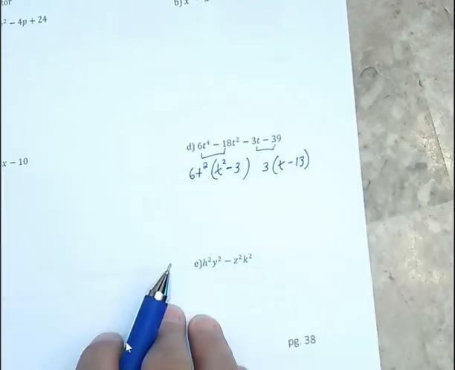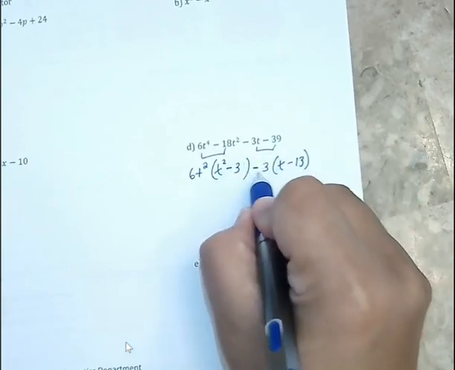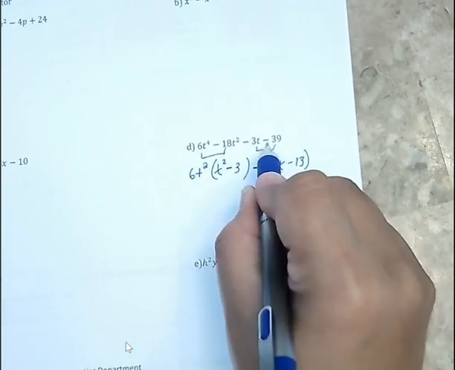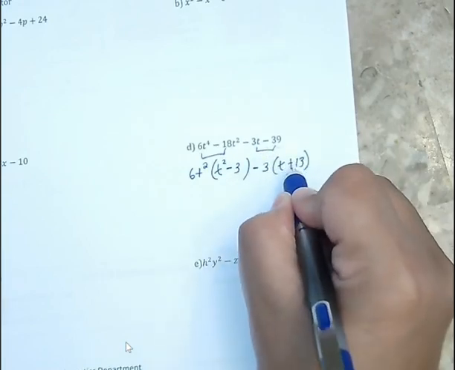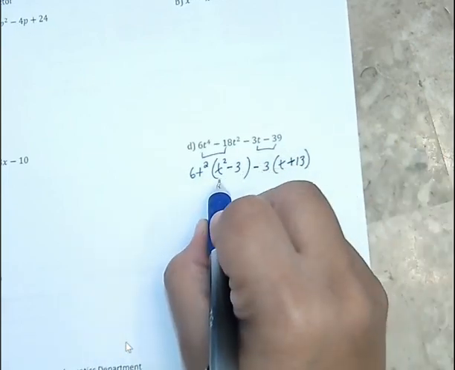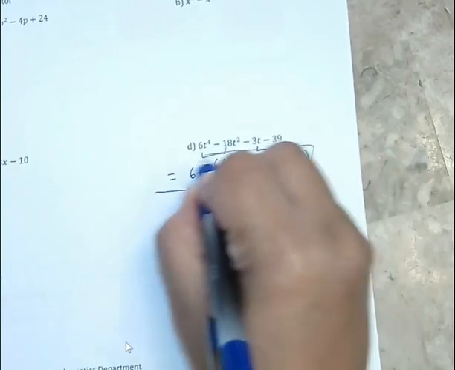minus 13. I need the 3 to be a negative 3t. So I'm going to make this a negative 3 times t is negative 3t. But negative and negative will make this a positive. So I'm going to change this to positive so that we get a negative 39. Notice that these are not common to both, so we will leave our answer as is.